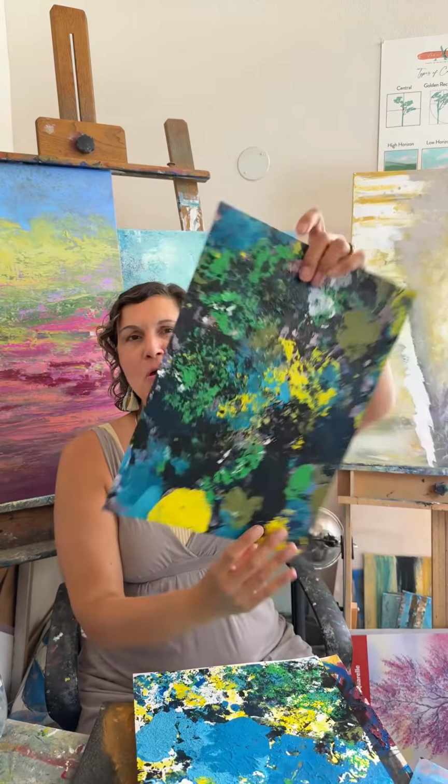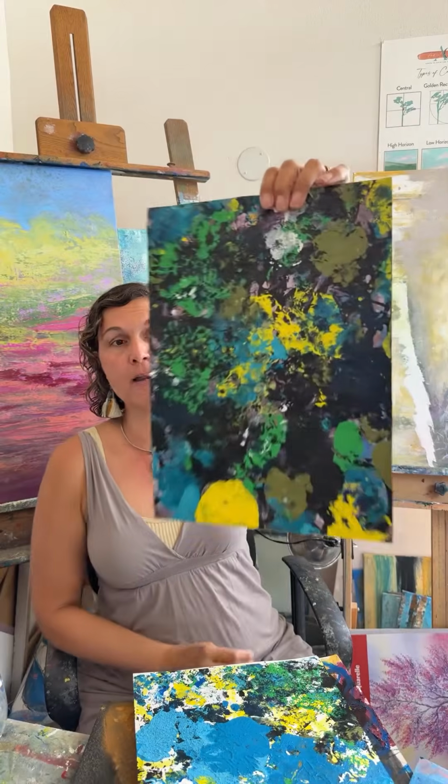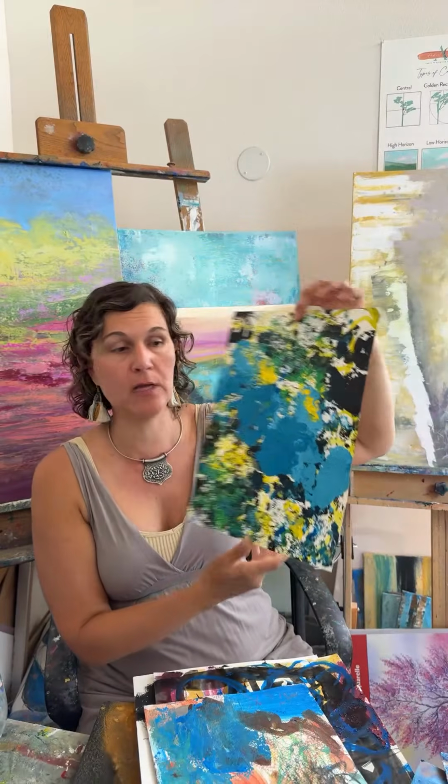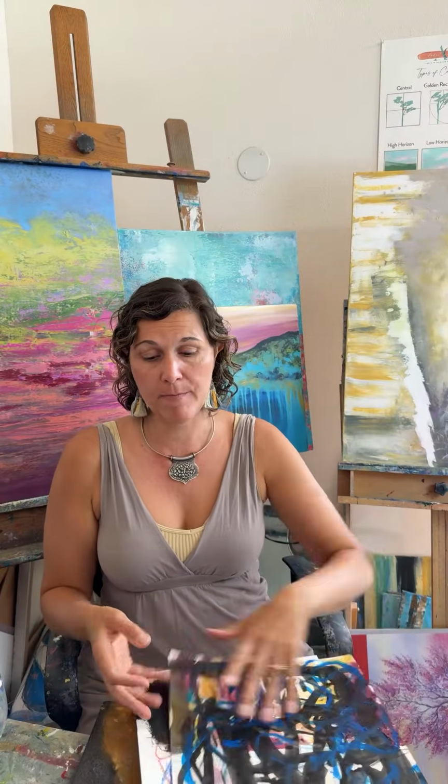Now these papers have multiple layers, but you see there's a lot of paint on there, and it didn't buckle too much. And again, if I was loving this painting, these are just goof off paintings, I would mat it or frame it. This is watercolor, so it doesn't really count. So that's what I would use.